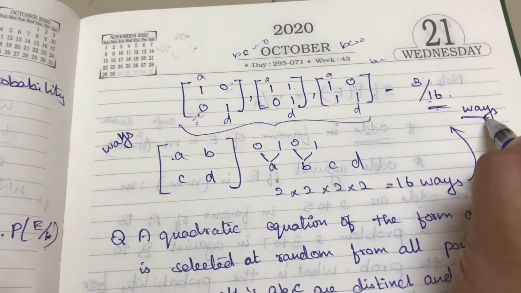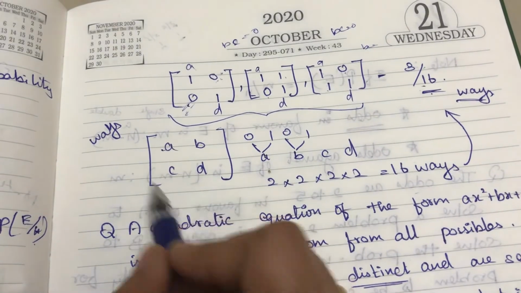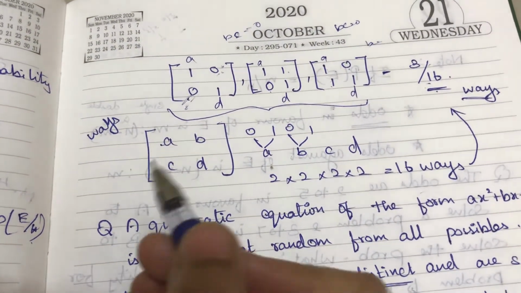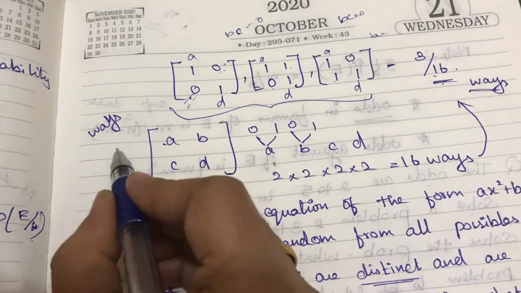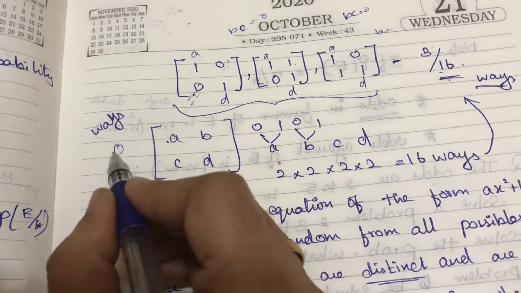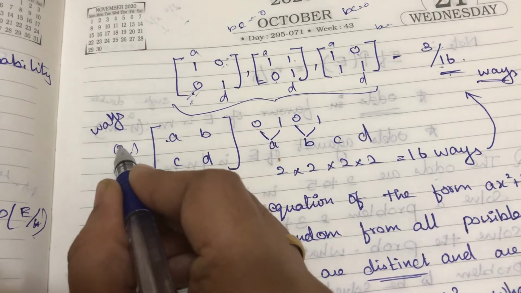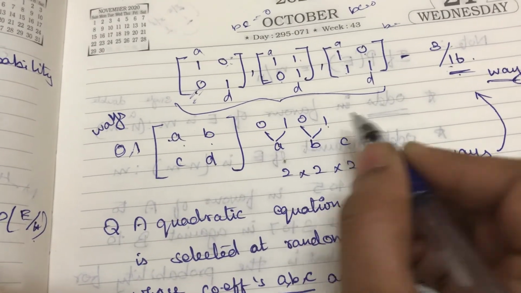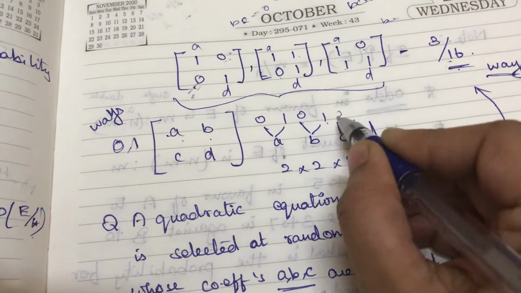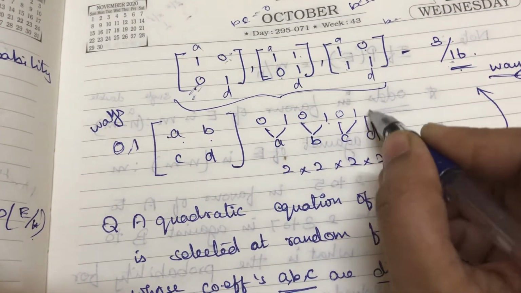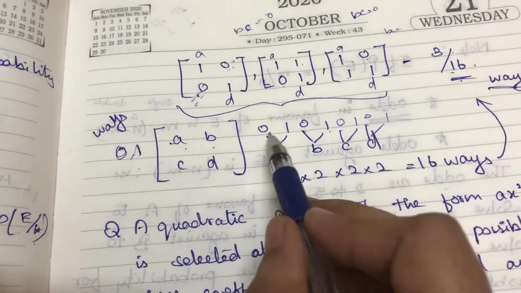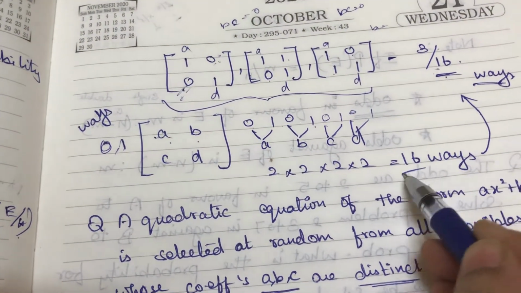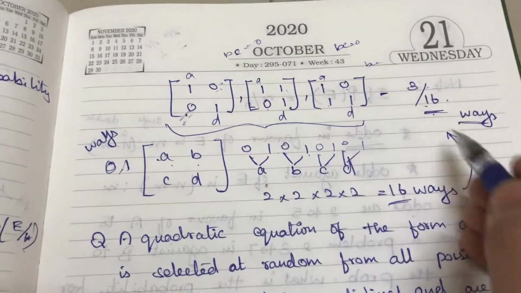How can I find this? Just consider the same matrix here. In this question, either 1 will be there or 0, right? In this position 0 or 1 will be there. Again in this position 0 or 1 will be there. Again in the C position it is either 0 or 1, right? So there are 2 values for each. So I am writing 2 into 2 into 2 into 2, which gives 16 ways. So I am putting this 16 here.